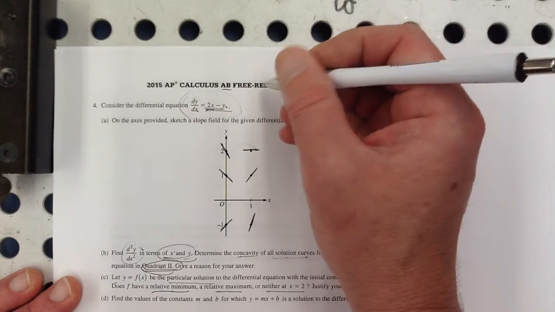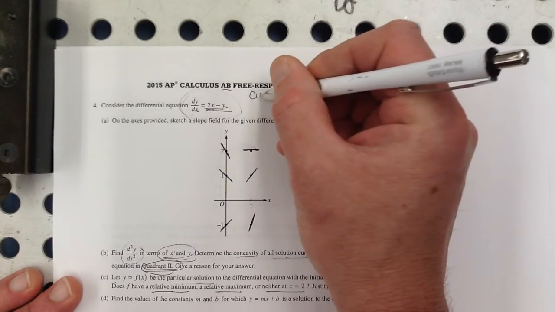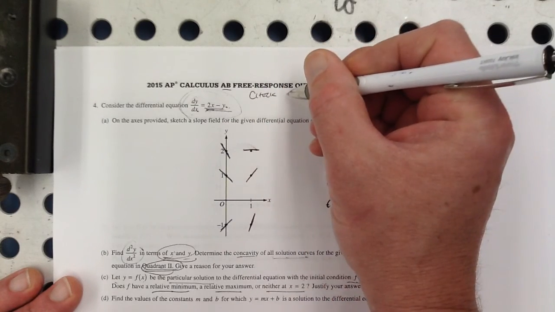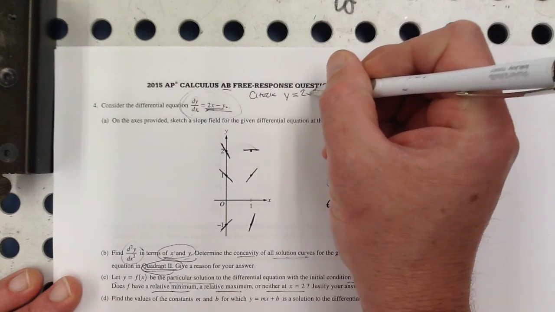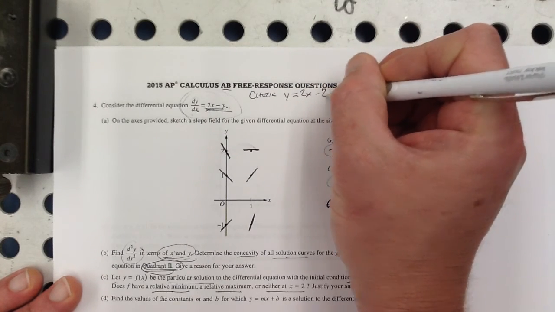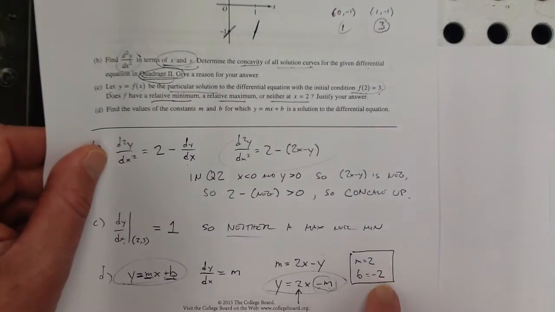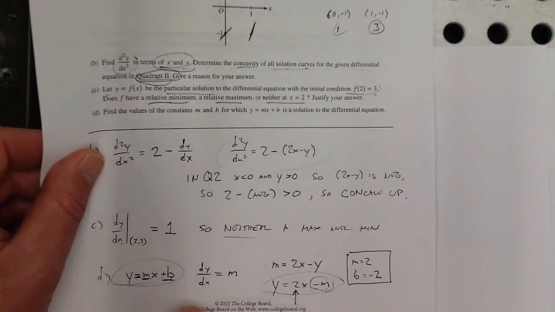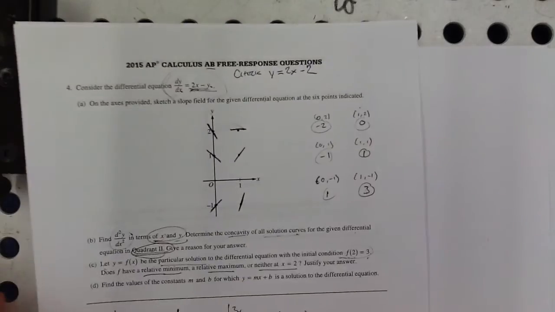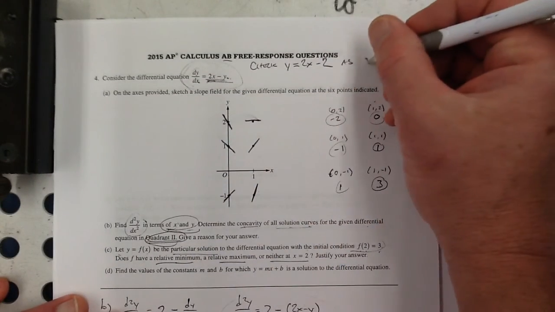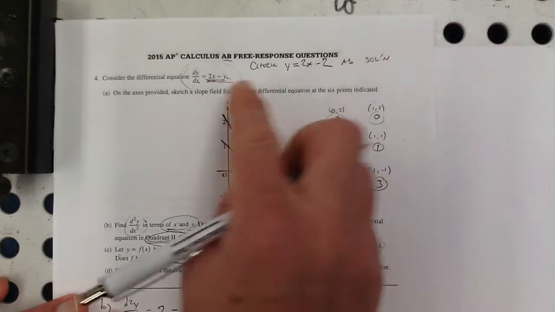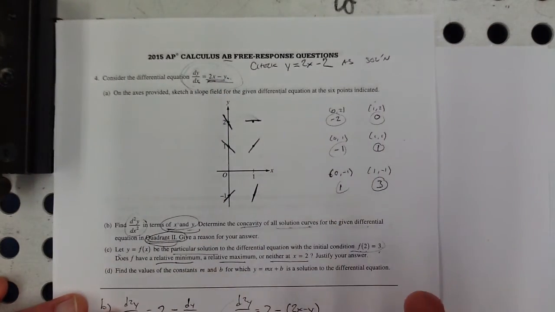So dy/dx, what we're doing is we're checking to see if y equals 2x minus 2. That's what I'm claiming the m and the b are, based on my little bit of work here. To check to see if this is a solution to this, how do you do that?